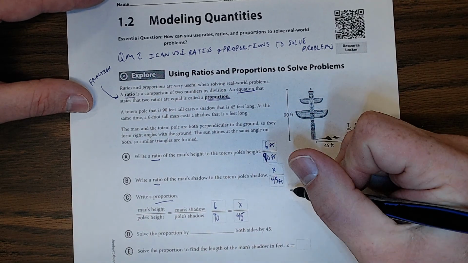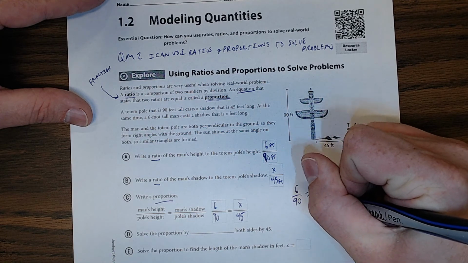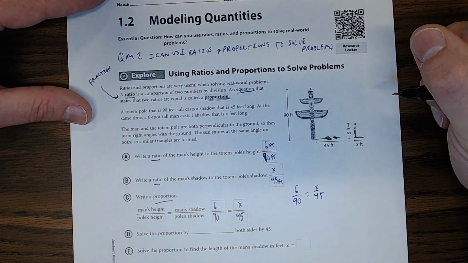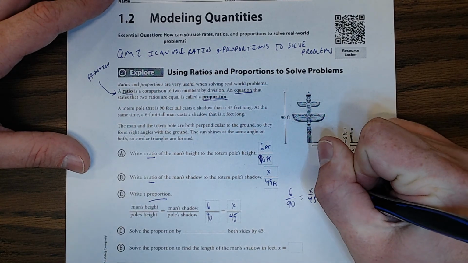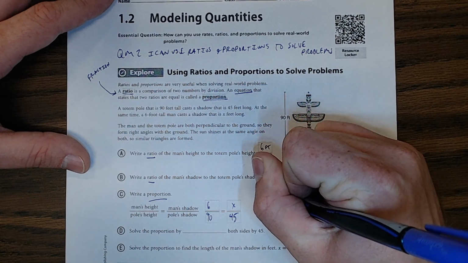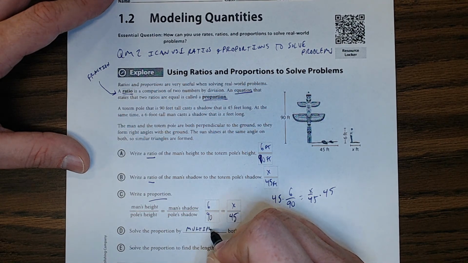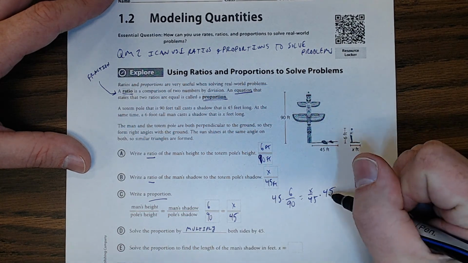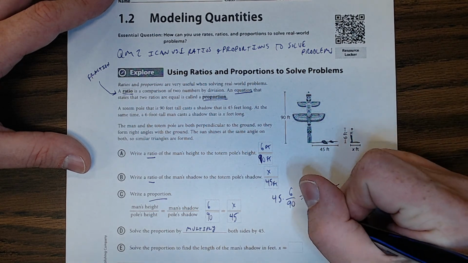Now, this is a one-step equation. This is 6 divided by 90 equals X divided by 45. Our inverse operation of division by 45 would be to multiply both sides by 45. And that's what this next box was asking here. We're going to multiply both sides by 45. If we do that, this simplifies just to 1, or 1x.